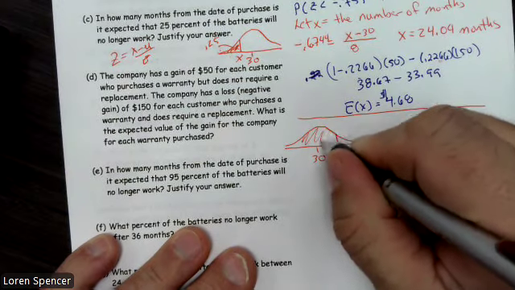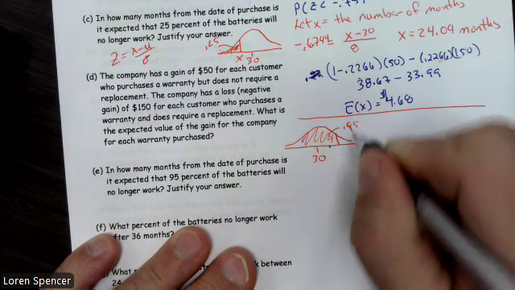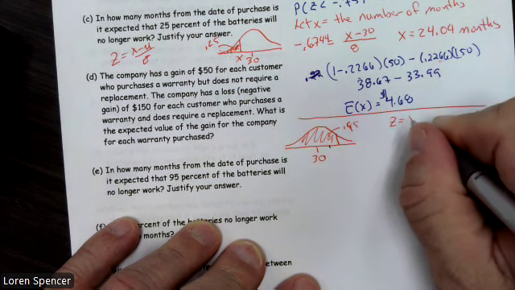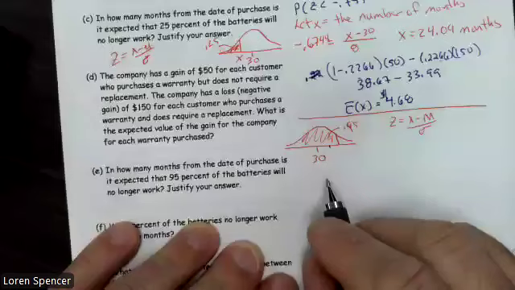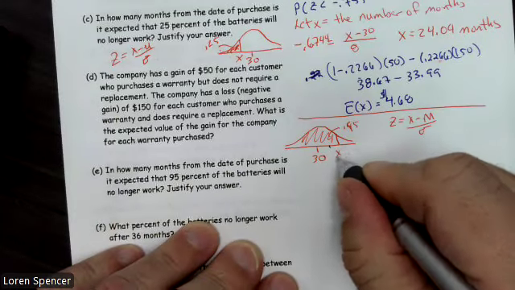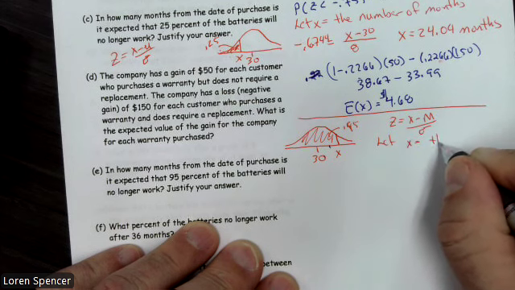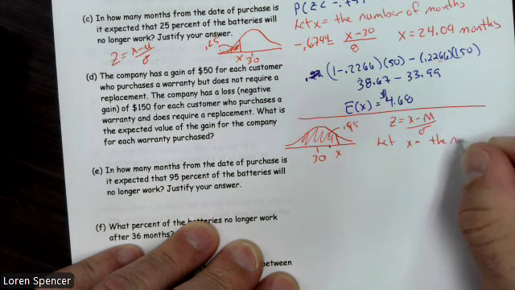And this area right here is 0.95. All right. So remember, Z equals X minus mu over sigma. All right. And we're looking for this X. Let X equal the number of months.